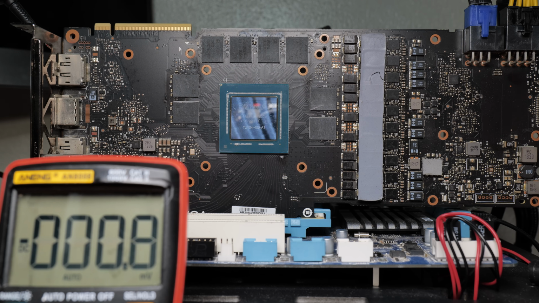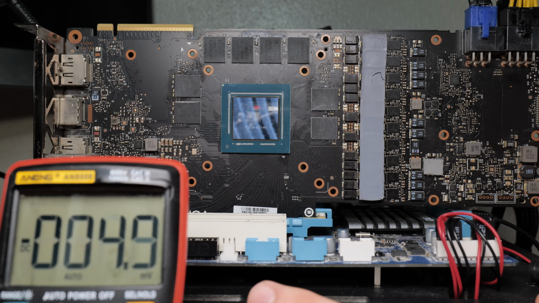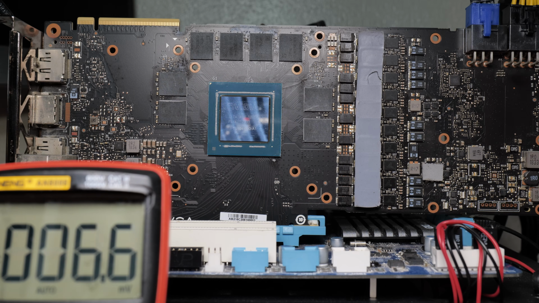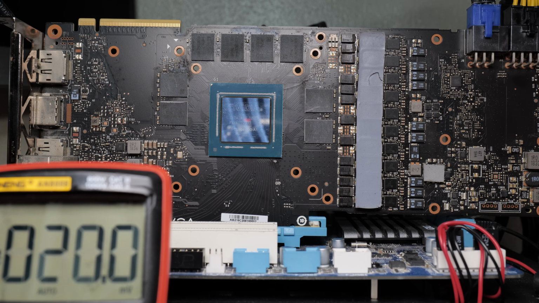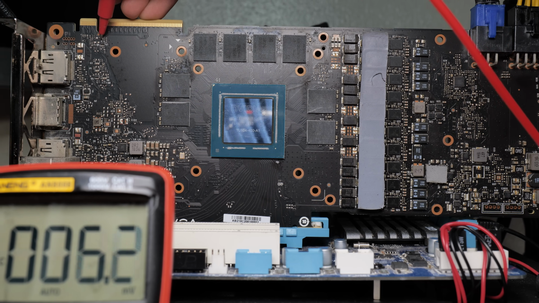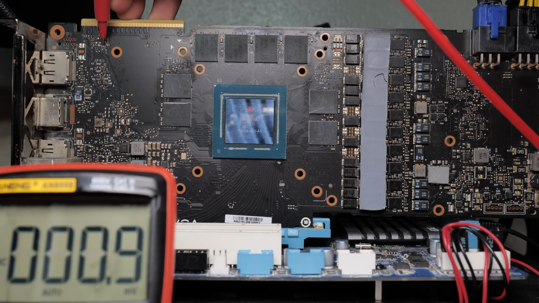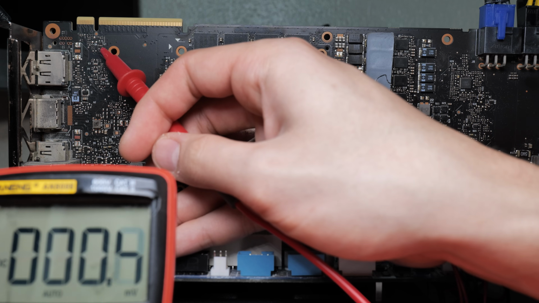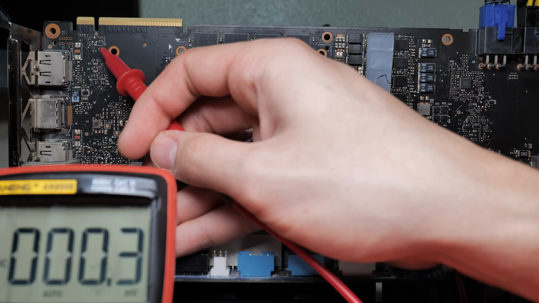So we're going to start by measuring the output of the logical AND gates. So as you can see, we have 1.8 volts. Okay, so the way it works is that this logical AND gate takes 1.8 volts for VCC, it seemingly takes 1.8 volts for the second input, and then finally it takes 3.4 volts from the PEX reset pin at the first input on the bottom left here.